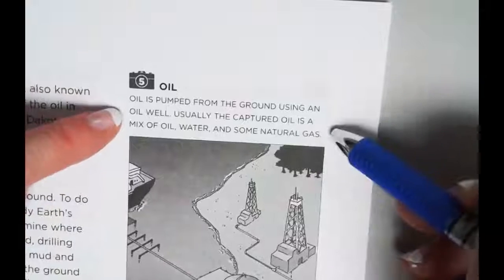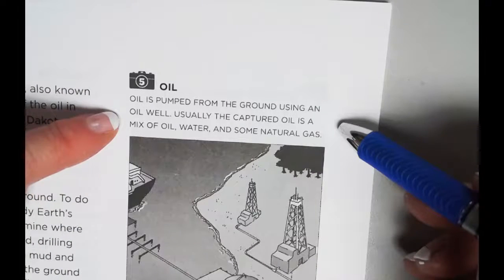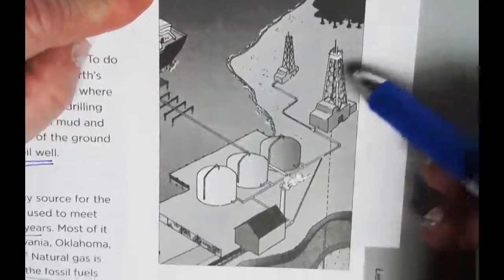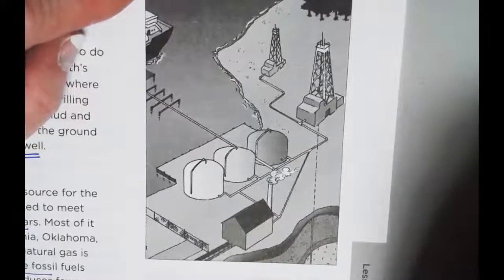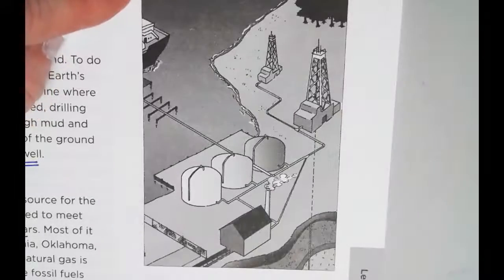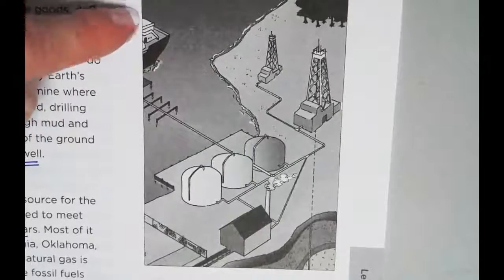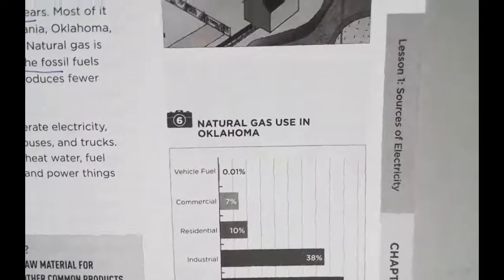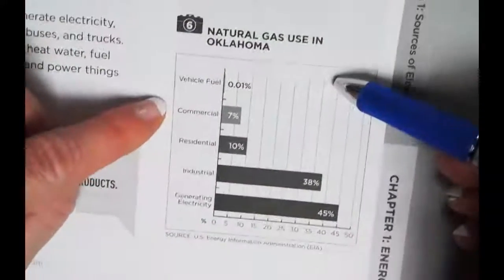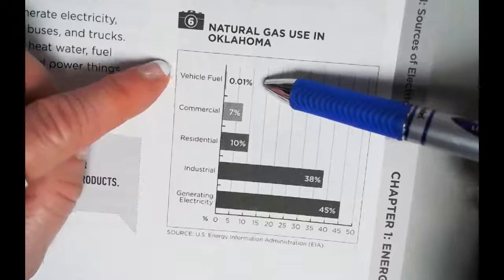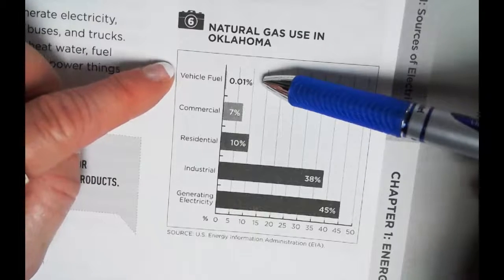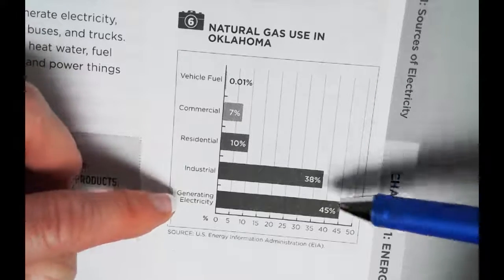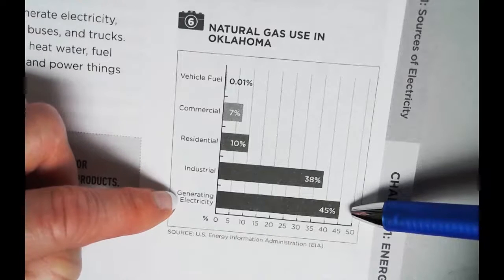Okay, Hensley, read about the oil up here. Oil is pumped from the ground using an oil pump. Usually the captured oil is a mix of oil, water, and some natural gas. Here it shows a setup. Hopefully if you pay attention to our rural countryside, you should see these and watch the process around our farm. Now this is natural gas use in Oklahoma, what Braylon just read. Vehicle fuel is not very much. Commercial, 7%. Residential, 10%. Industrial, 38%. And generating electricity, 45%.